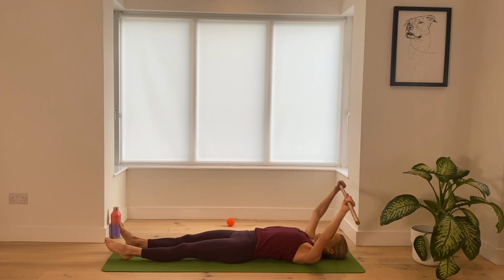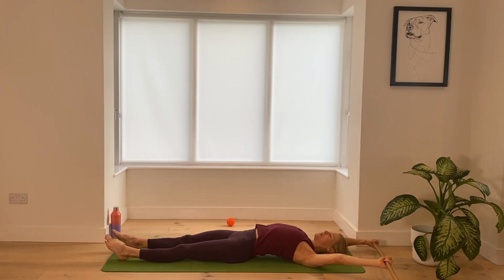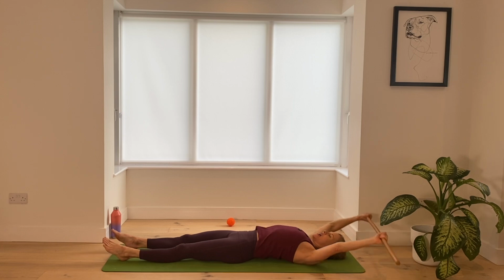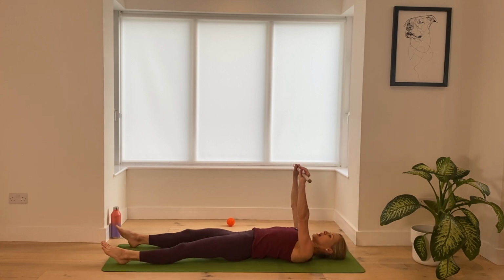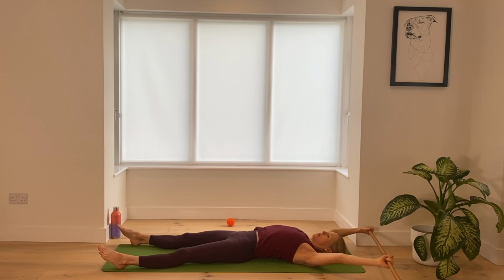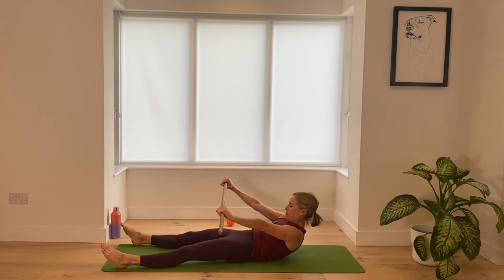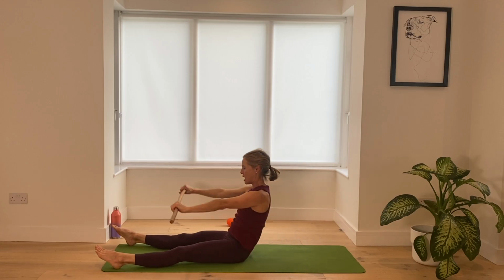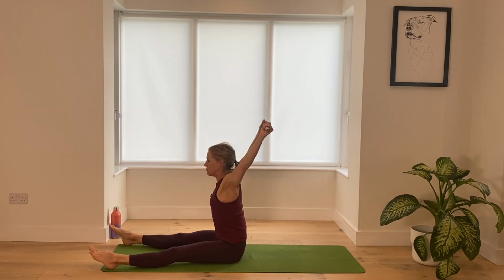Release the bar, lengthen out and stretch again. And you're going to keep the bar in hand. We're going to keep the legs extended. Breathe in, lengthen the bar above the head. As you exhale, tuck your chin and breathe yourself into a lifted position.